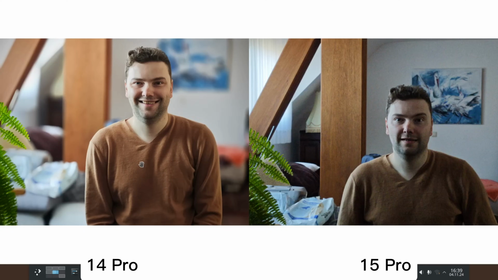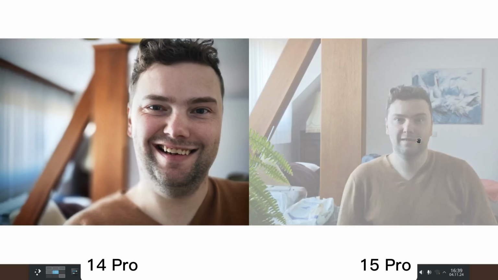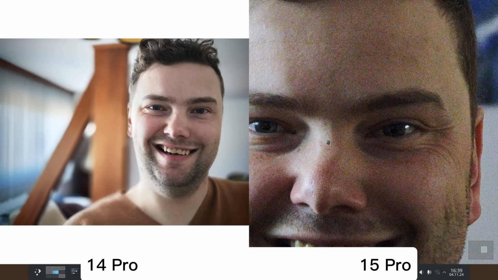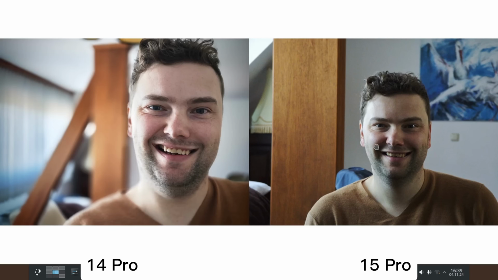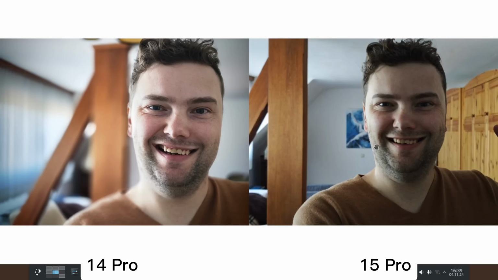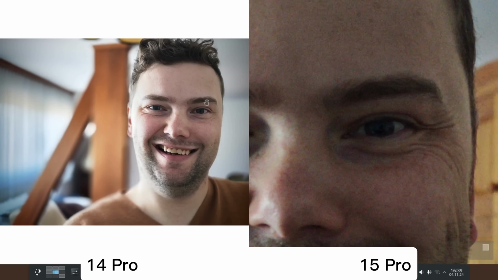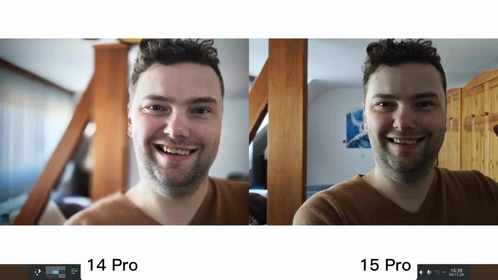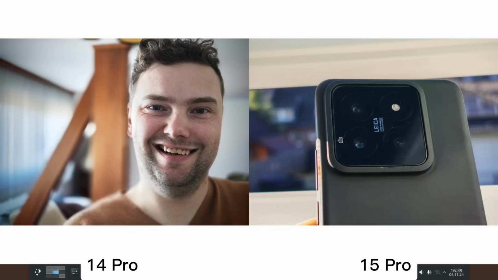Gladly this only happened in these test shots that I did here. This is, by the way, 5 times zoom, also very, very nice detail, but tons of noise there going on. Maybe it was a bit too dark, this is why we had the issue. 50mm here, 2 times zoom, also I think a win for the 14 Pro there, for this one. So there's something going on with the 15 Pro still.